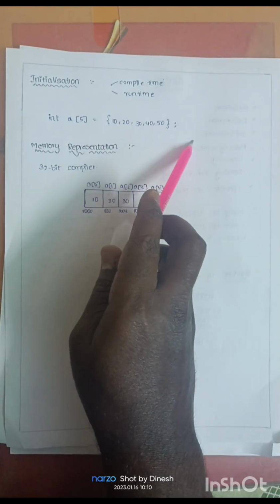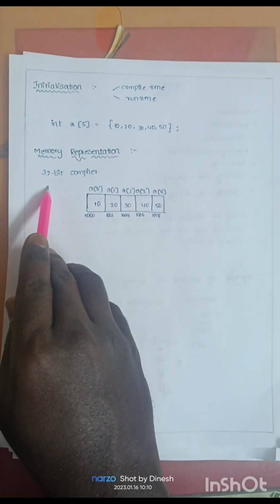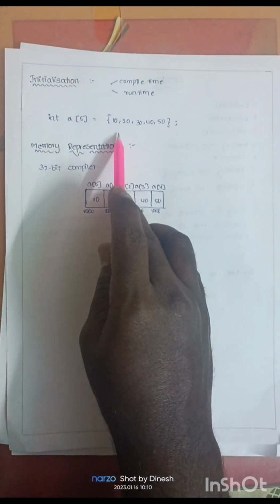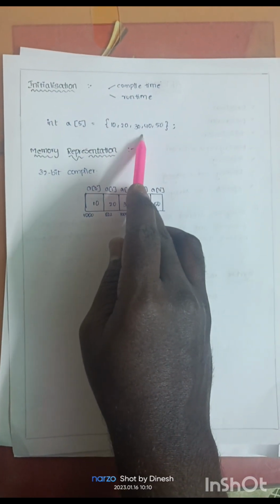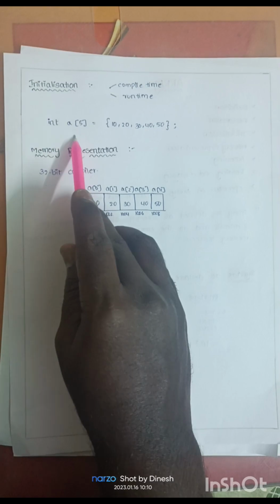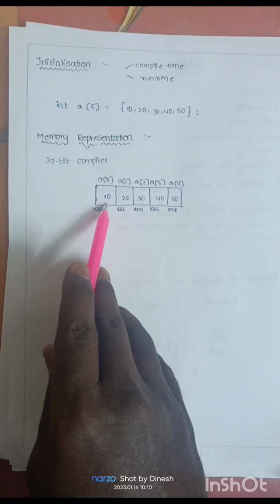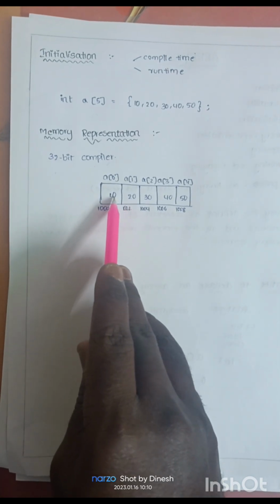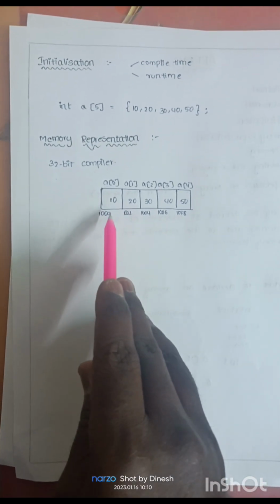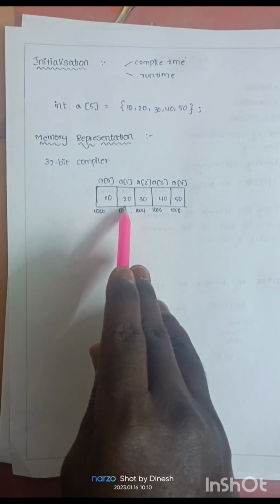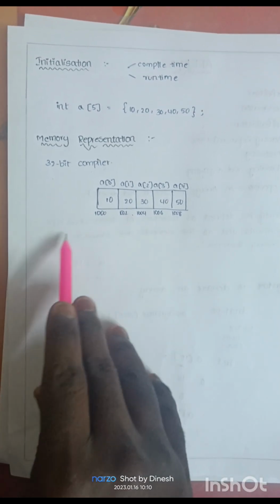Now we see the memory representation of an array. Let us take the above example. Let us say we are using a 16-bit compiler, then the size of an integer is 2 bytes. Then there are 5 elements, so 5 into 2 is 10, so 10 bytes of memory is allocated to this array. Here is the representation of memory allocation. For the first element 10, the addresses 1000 and 1001 are for 10, 1002 and 1003 are for 20, like that. It is continuous memory allocation.